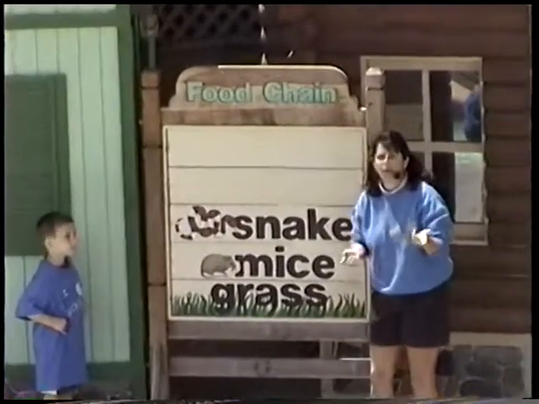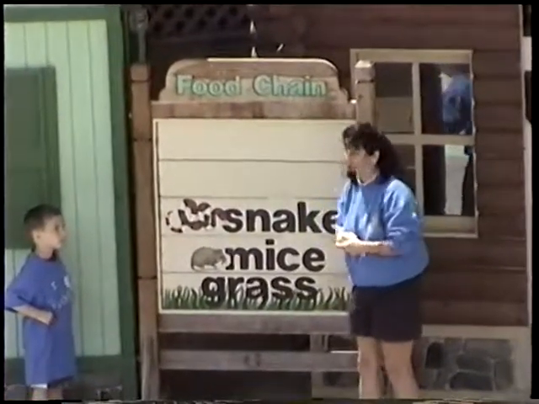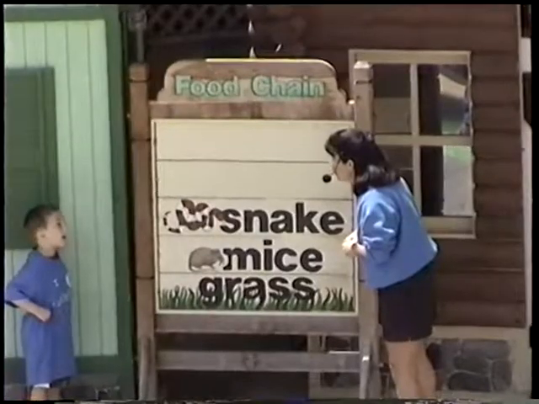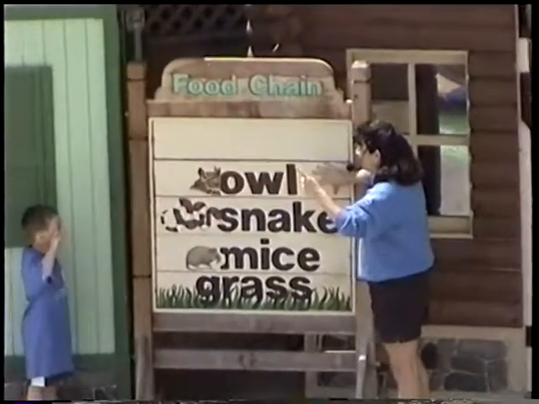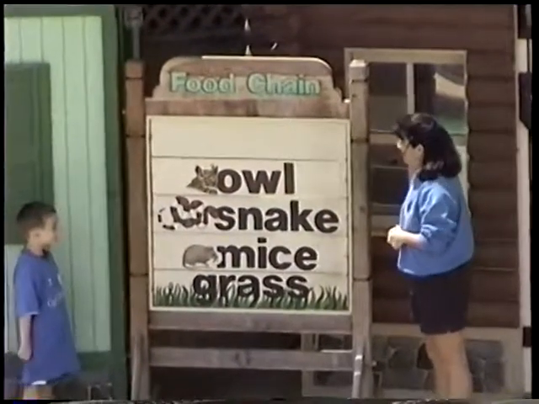They know what it is. How about if we make the sound that this bird makes? An owl! Very good. Good job, Zachary.